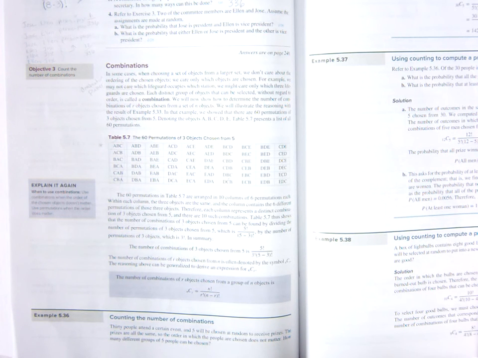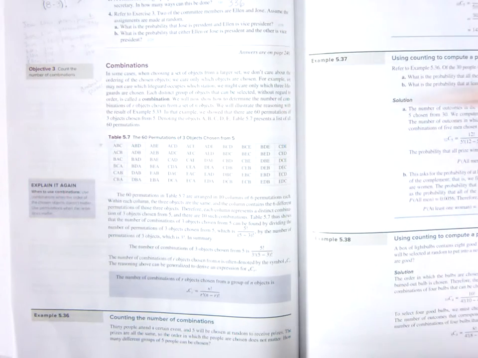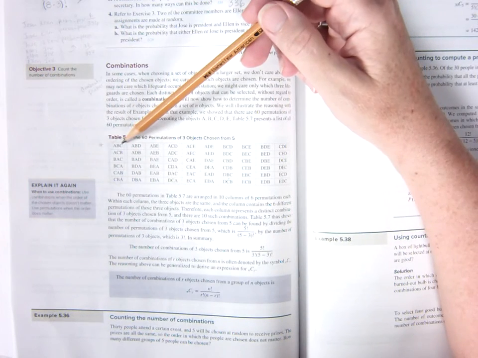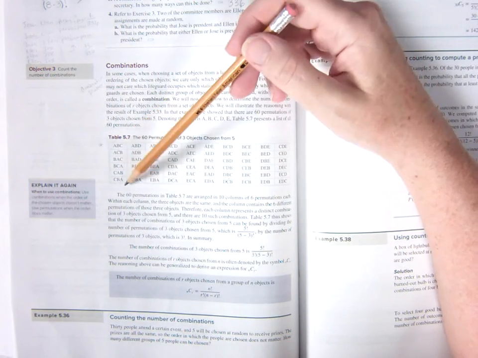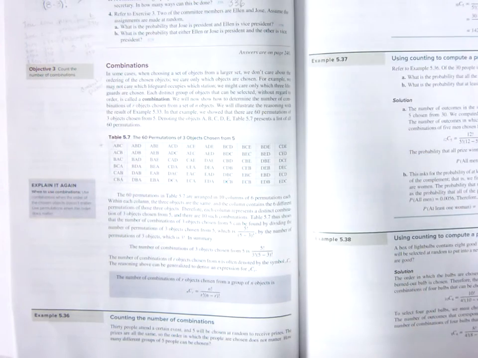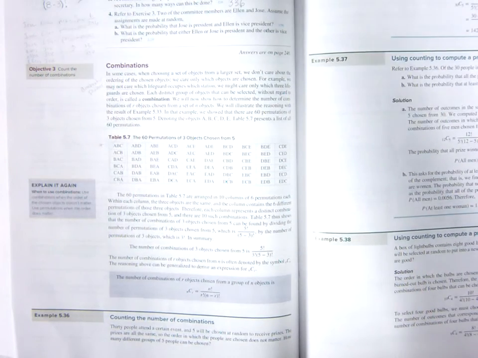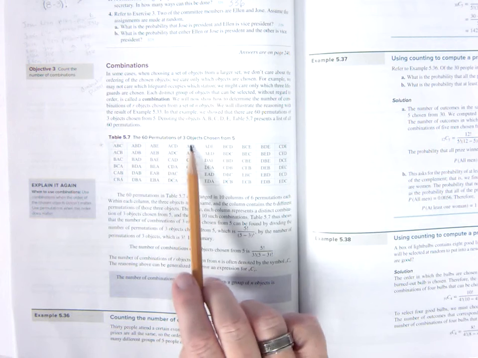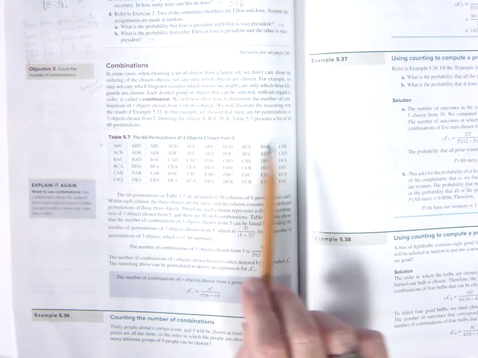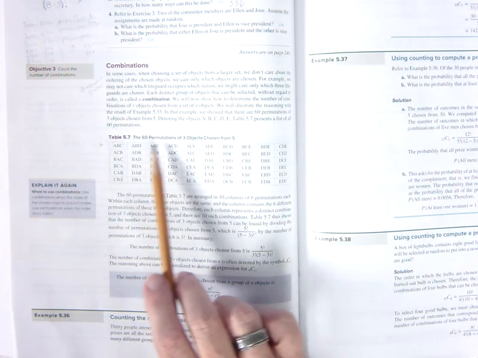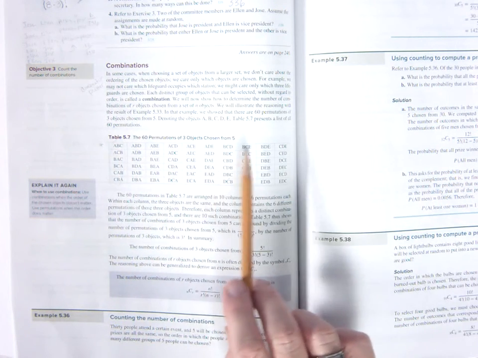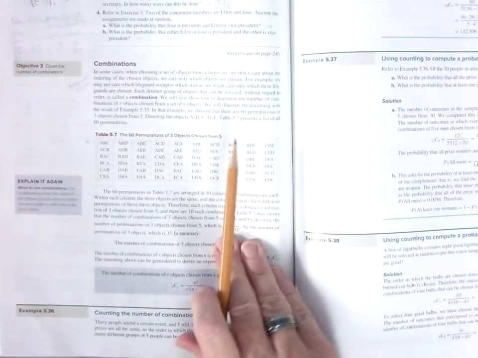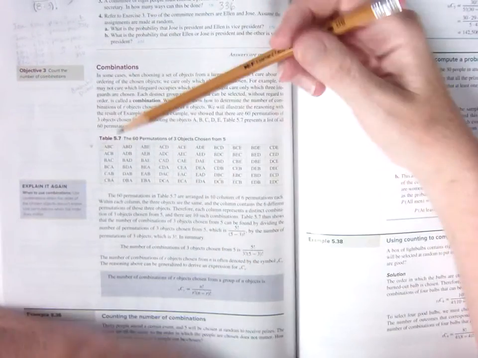I don't care what order they hand them to me, as long as I get all three. Okay? So, whenever this doesn't matter, that means all I want to know is how many combinations are possible. I'm just looking at the combinations, which is just this top row. So I have 1, 2, 3, 4, 5, 6, 7, 8, 9, 10. I have 10 total combinations.